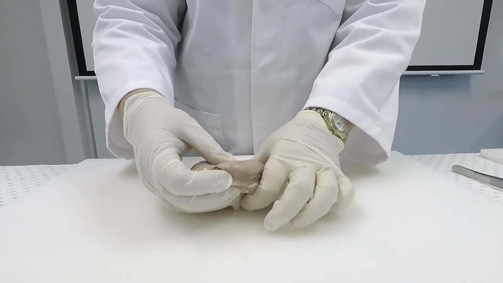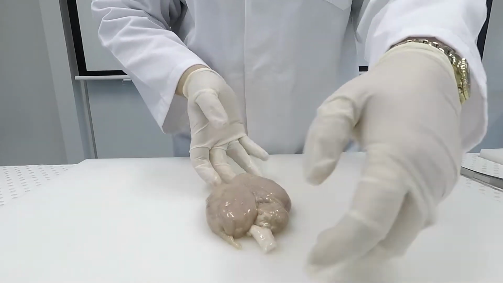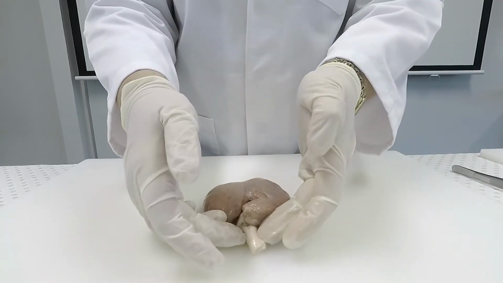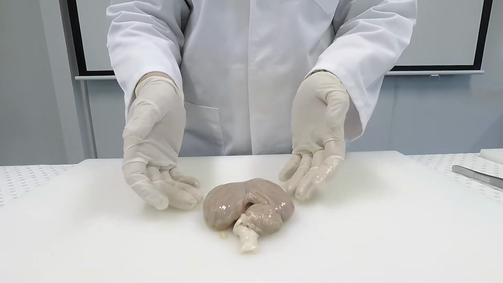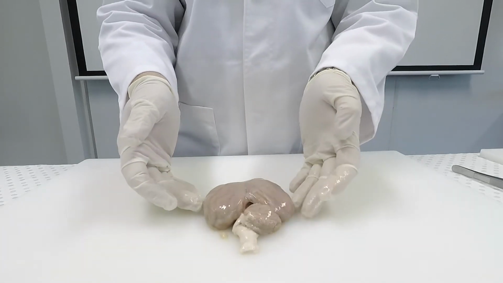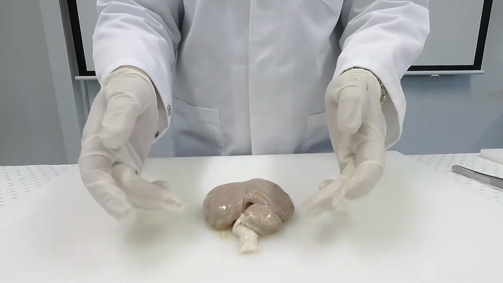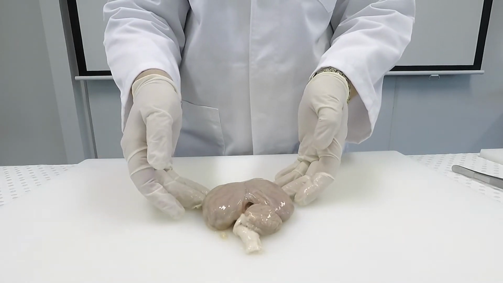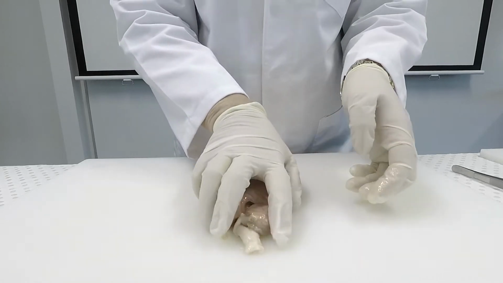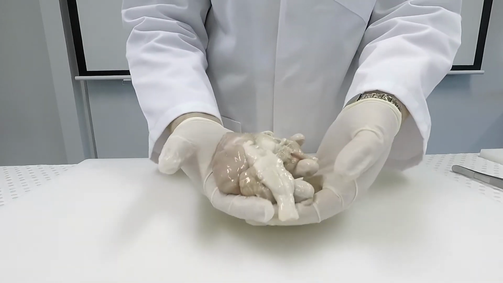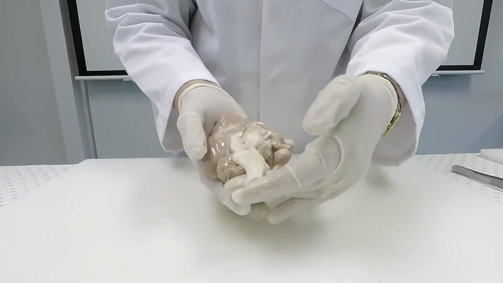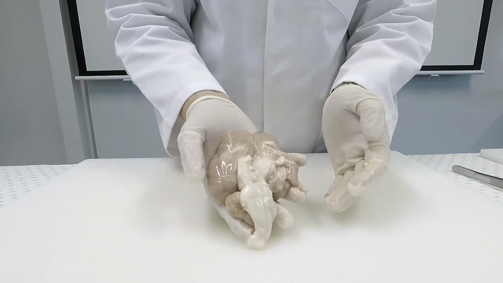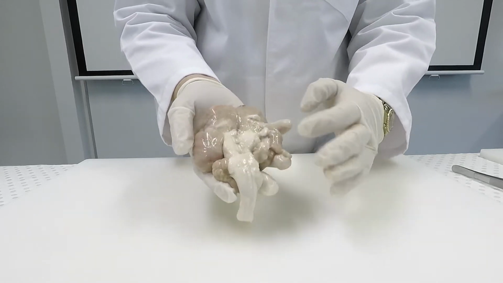Today we're going to be dissecting a sheep brain. The largest portion of the sheep brain is the cerebrum, which is grey in colour. At the back of the brain there is another smaller portion of the brain, and it's also grey in colour. That's called the cerebellum. And there's the white section, which is the spinal cord.